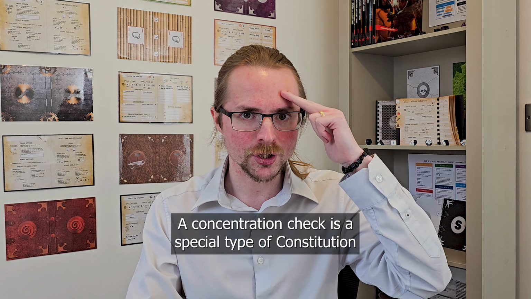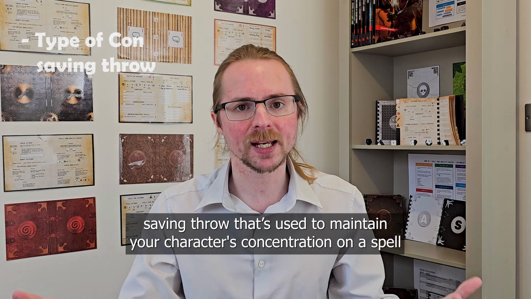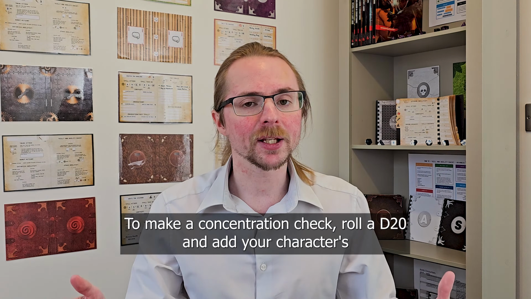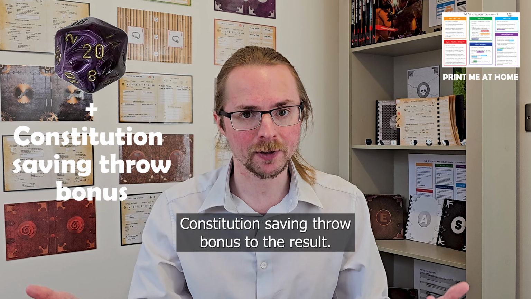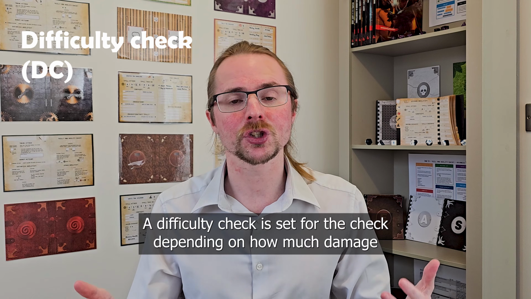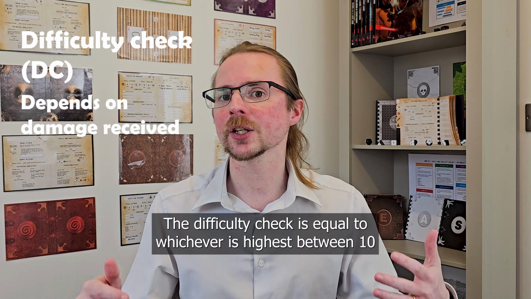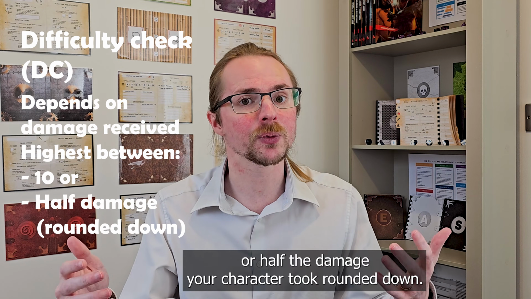A concentration check is a special type of constitution saving throw that's used to maintain your character's concentration on a spell when they take damage. To make a concentration check, roll a d20 and add your character's constitution saving throw bonus to the result. A difficulty check is set for the check depending on how much damage your character took. The difficulty check is equal to whichever is highest between 10 or half the damage your character took rounded down.